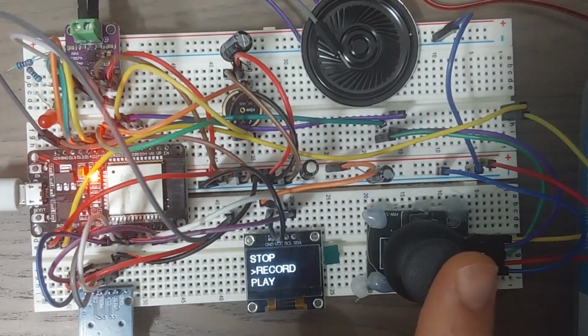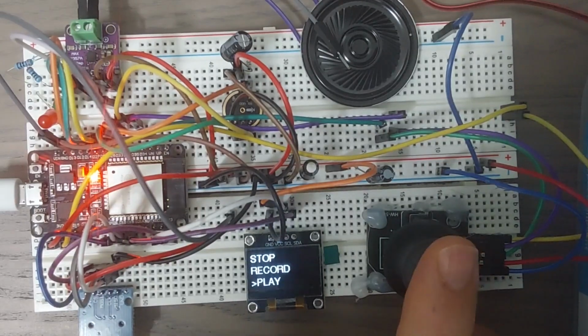And now, if we want to play it back, we scroll down to play and we can press the play button.